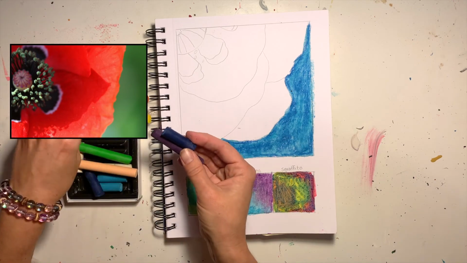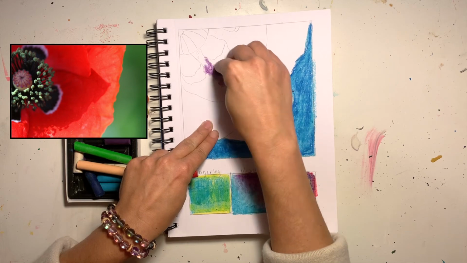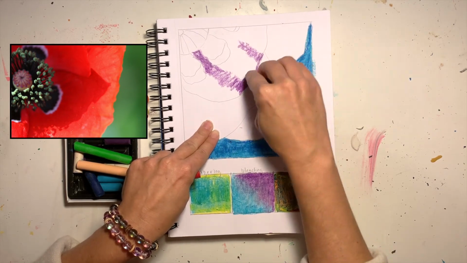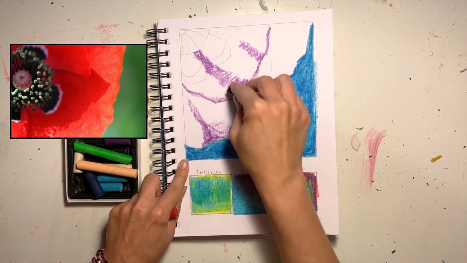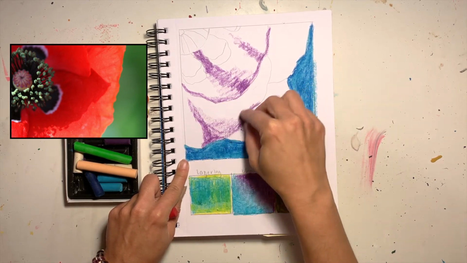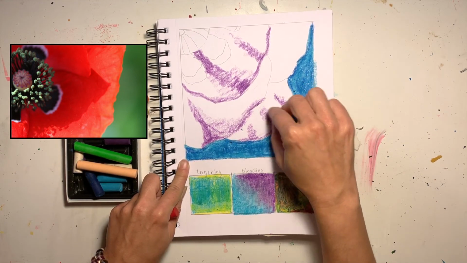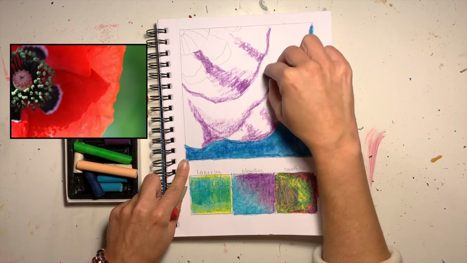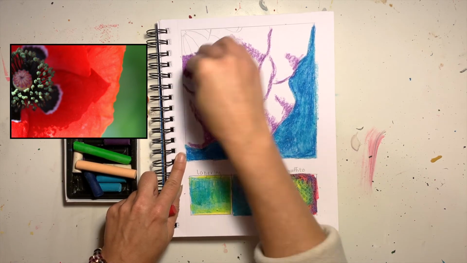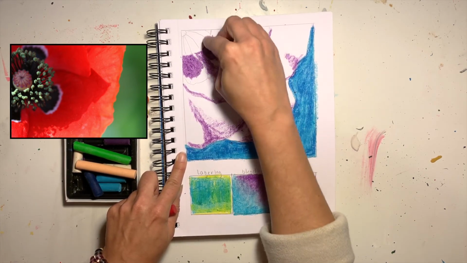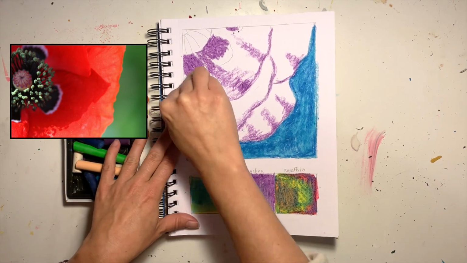All right, so I got my background done, and I'm bringing the reference image back for this part because I am actually looking at a real poppy. And I'm noticing that there's some shadows where the petals are sort of crinkled, and so I'm actually going to just block those in using a purple pastel. So I'm using the purple as my dark shadow color, and then I'm going to use red as my kind of middle ground, and then I'm going to use maybe yellow or orange as my light.